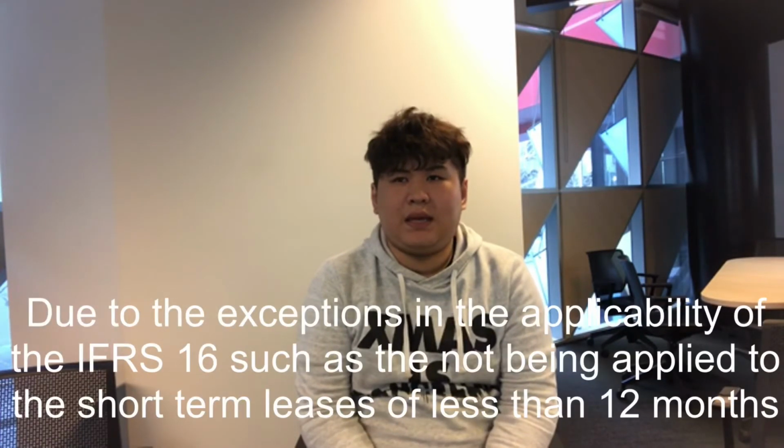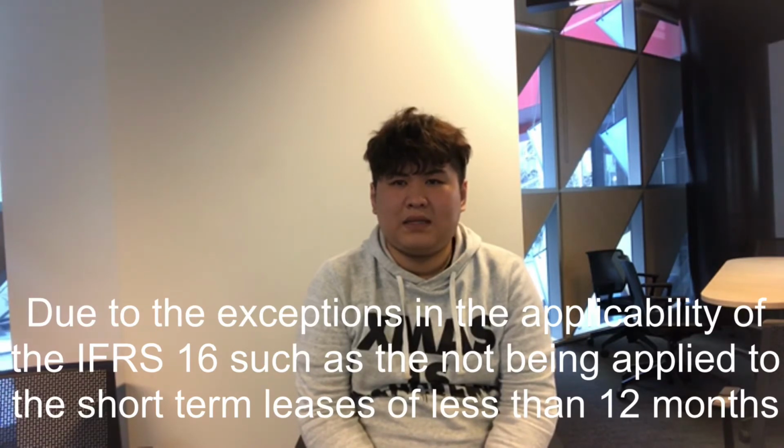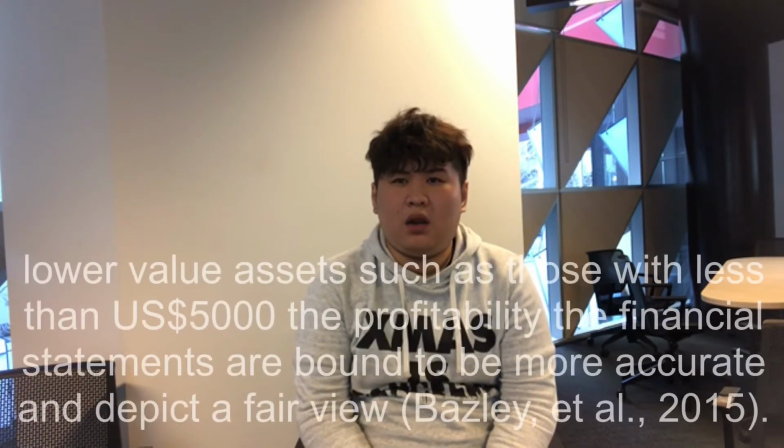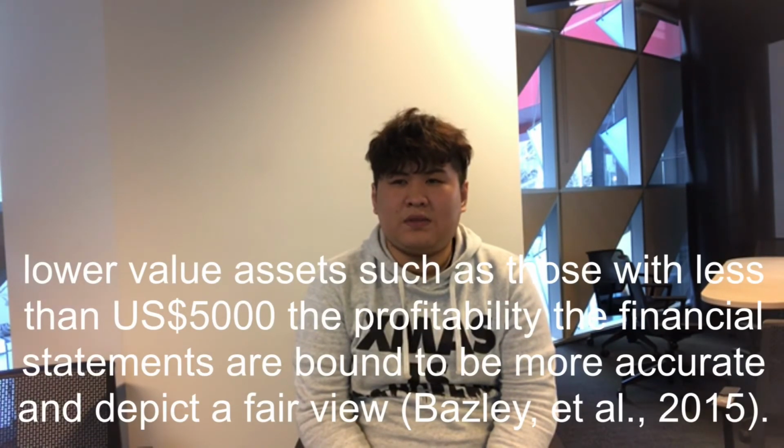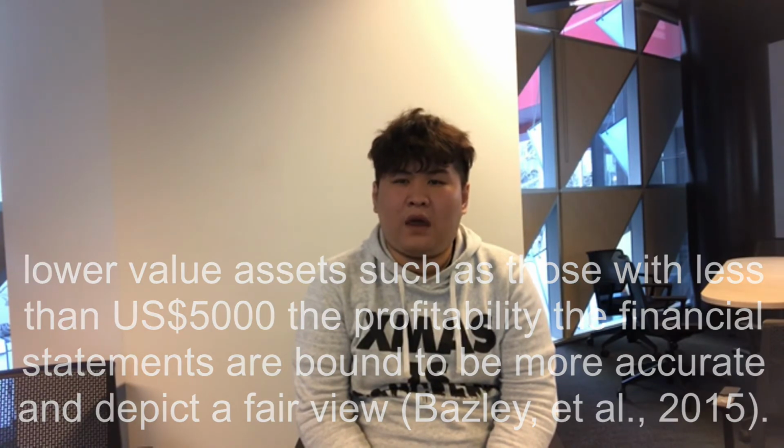Due to the exceptions in the applicability of IFRS 16, such as it not being applied to short-term leases of less than 12 months and lower value assets such as those with less than $5,000, the profitability and the financial statements are bound to be more accurate and depict a fair view.